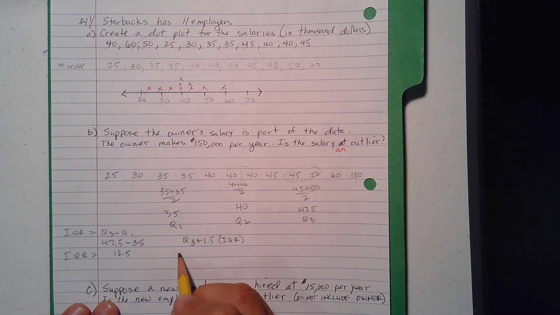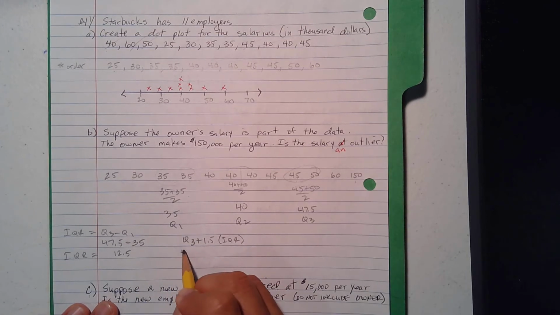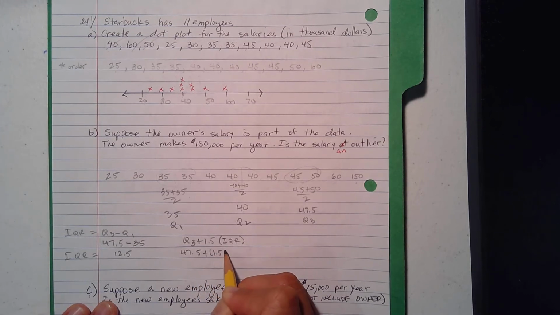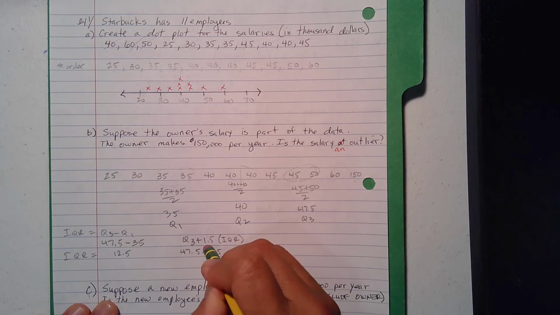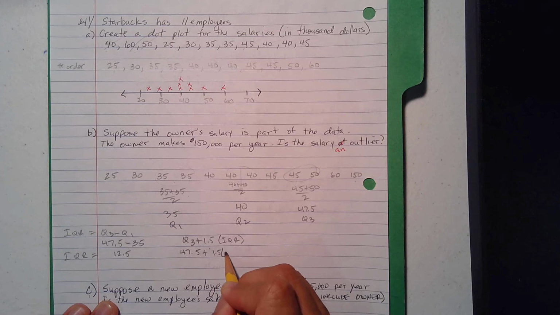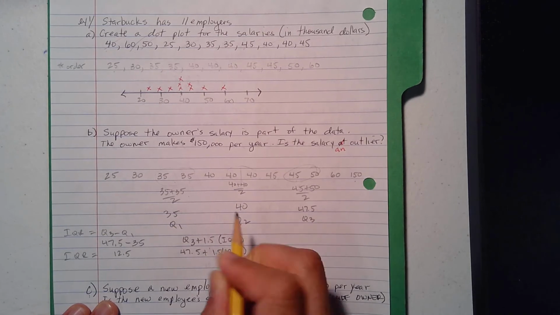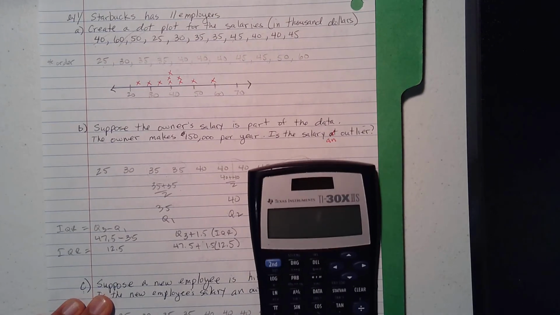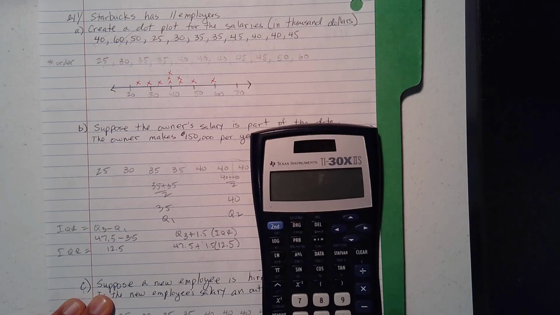So Q3, what is Q3 again? 47.5 plus 1.5 times the IQR, which is 12.5. So when we get the calculator, we could take 47.5 plus 1.5 times 12.5.